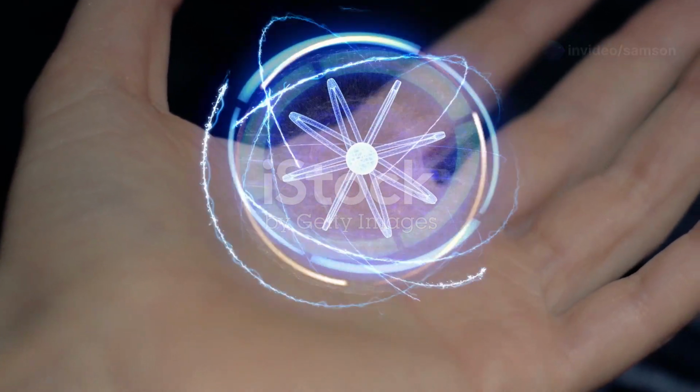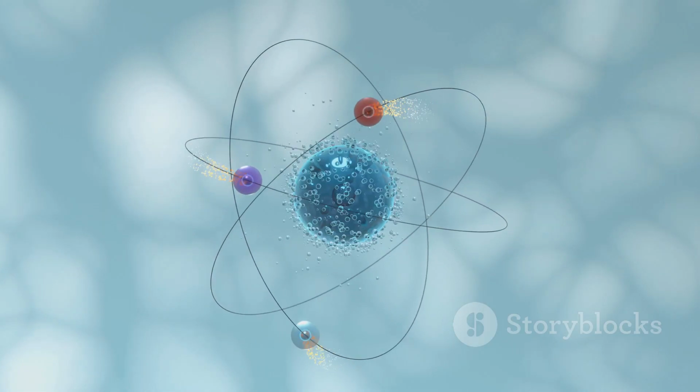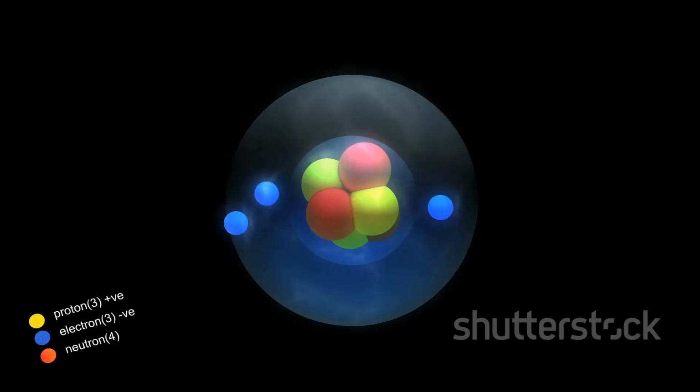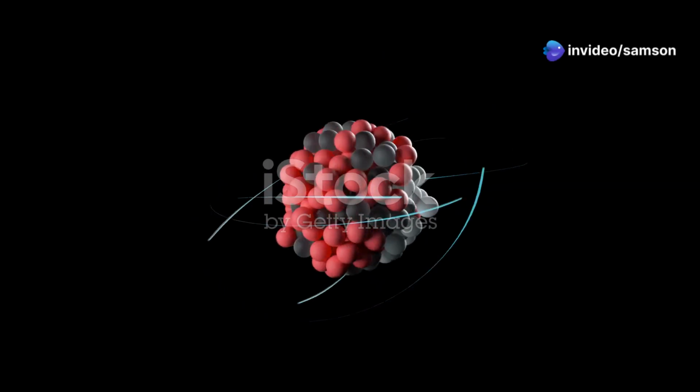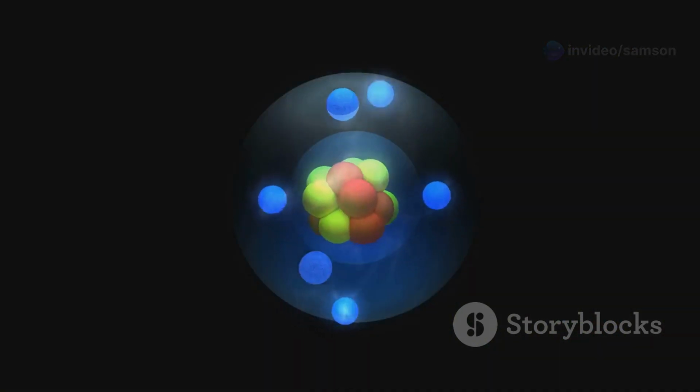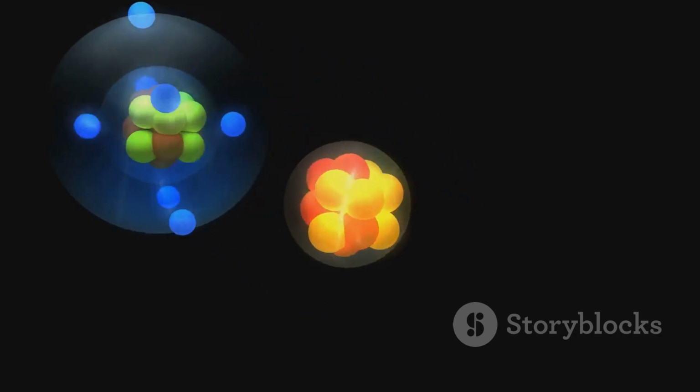Now let's dive into the heart of an atom. Each atom has a nucleus at its center. Inside the nucleus, we find two types of particles, protons and neutrons. Protons carry a positive electrical charge. Imagine them as tiny little suns radiating positive energy. Neutrons, on the other hand, have no charge. They are neutral, like tiny space rocks orbiting the proton suns.